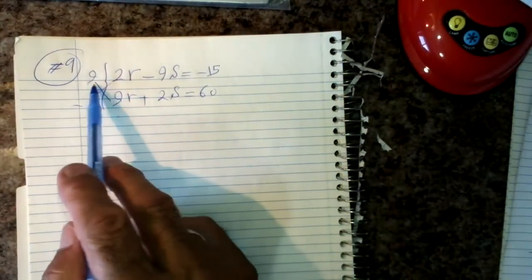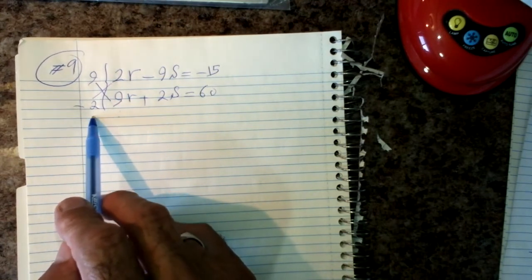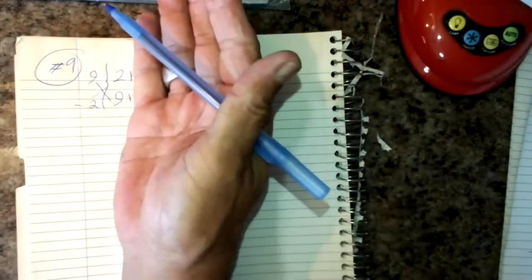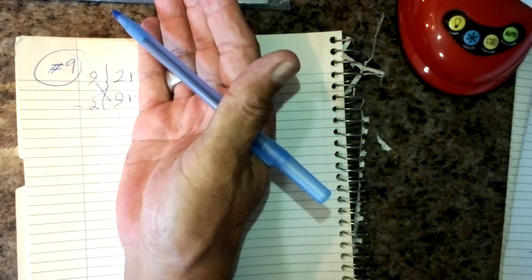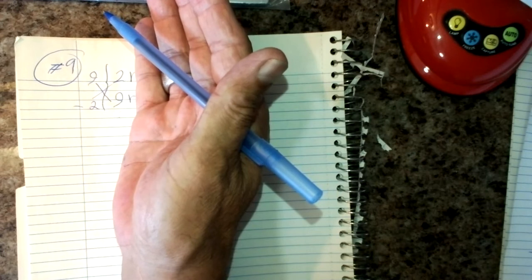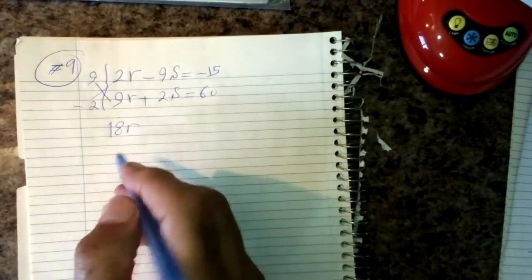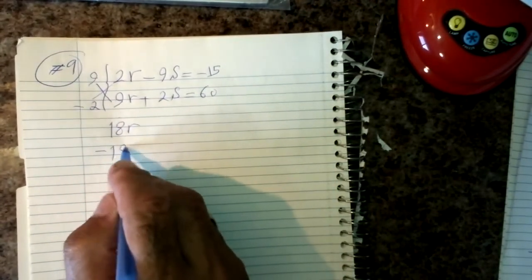Or you could multiply the top one by -9 and the bottom one by +2. So see what happened is when you multiply, they both are 18R and minus 18R. That's what you need to do. So you come up with two variables that are equal and opposite. That's the goal.